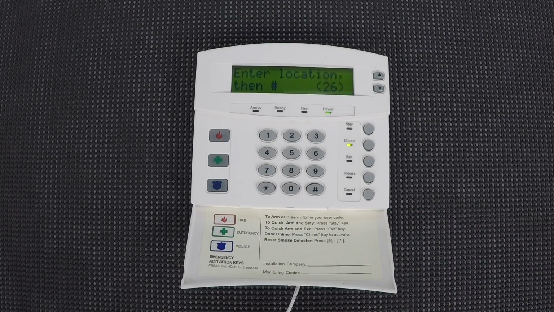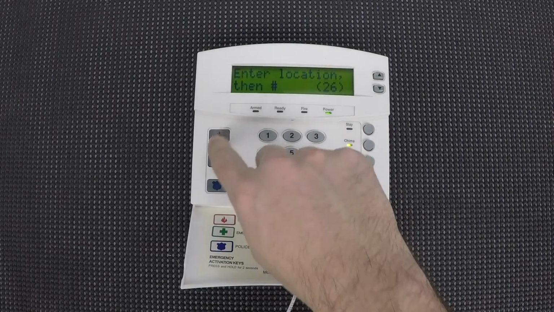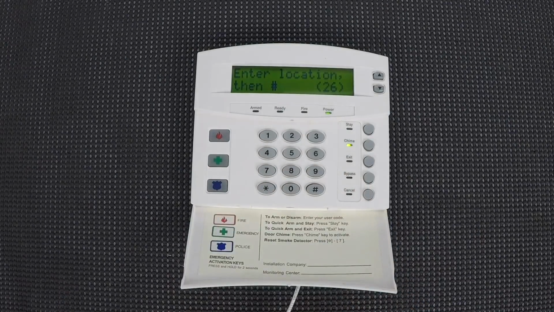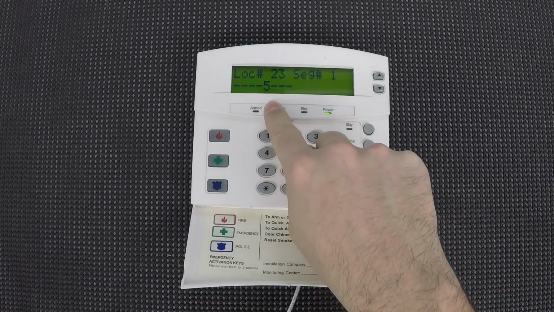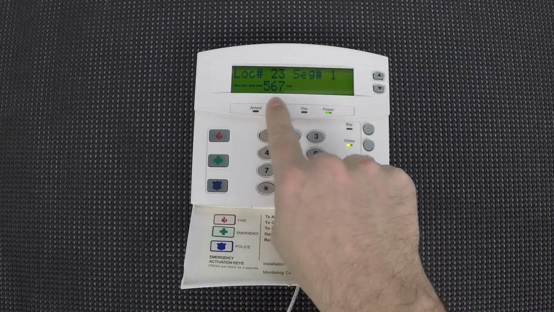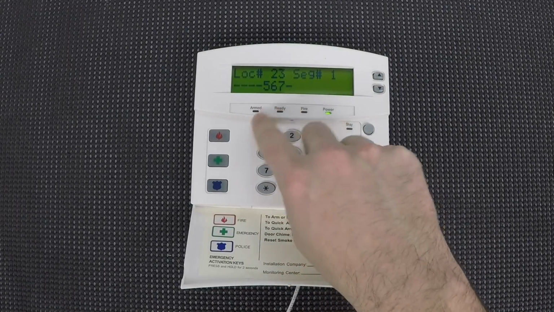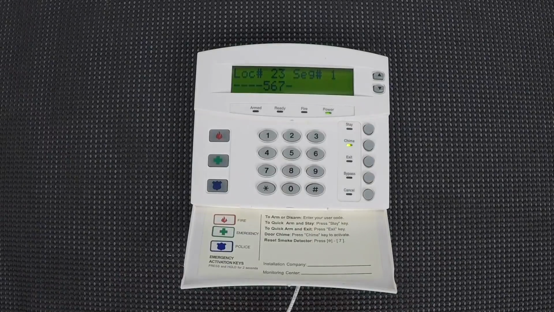And you'd repeat this process depending on the number of zones you're using, generally turning them on, maybe turning them off, whatever you need to do. Another thing that commonly people will want to do is make sure that these panic buttons here on the side are active. It's pretty easy to do. You'll just go to location 23, and then you want to make sure that 5, 6, and 7 are on. So we just have 5 on. So we'll make sure 5, 6, 7's on. And so that's going to make sure that all 3 buttons are turned on.